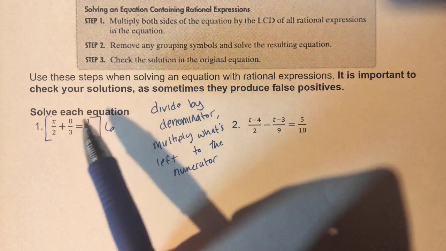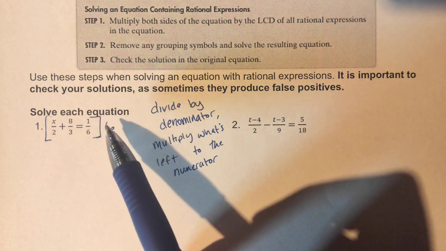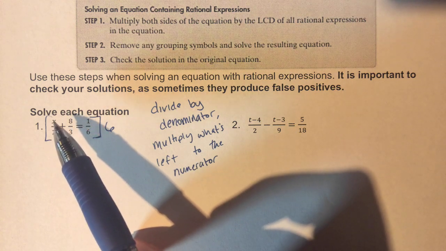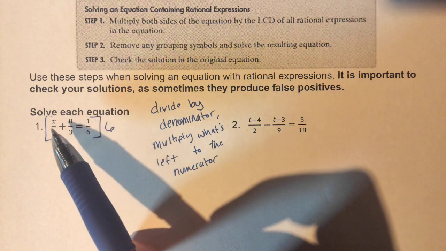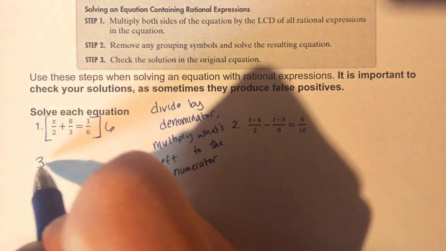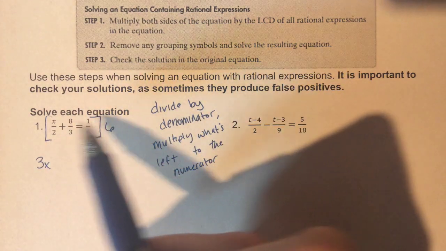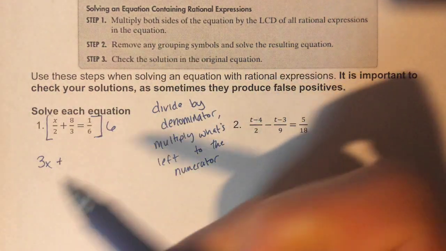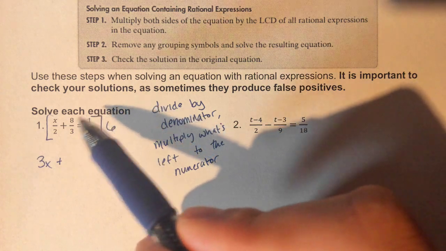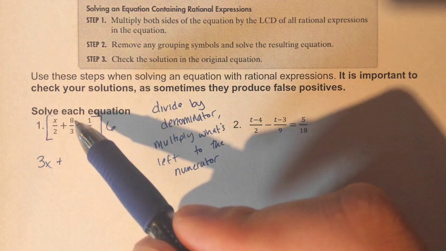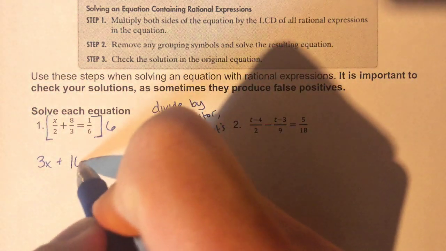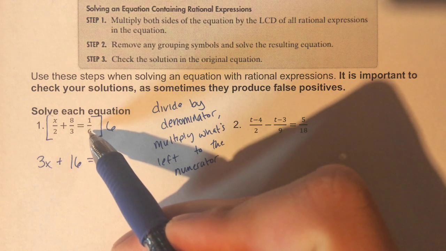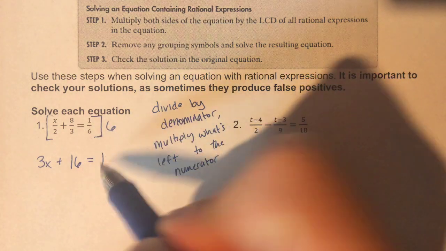So we'll show that here. You're going to take 6, you're going to divide it by the denominator. 6 divided by 2 is 3, and then 3 is going to get multiplied to the numerator. 3 times x gives me 3x. The whole purpose of multiplying by that common denominator is we're no longer going to have fractions after that step. So I've got my plus sign, and then I continue doing the same thing. 6 divided by 3 is 2. 2 times 8 is 16. Got my equal sign. 6 divided by 6 is 1. 1 times 1 is again 1.